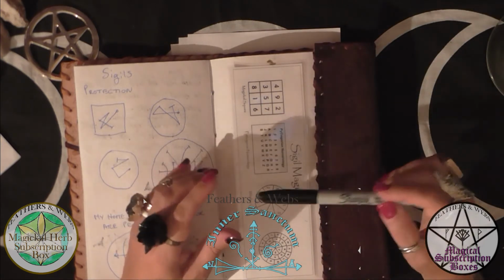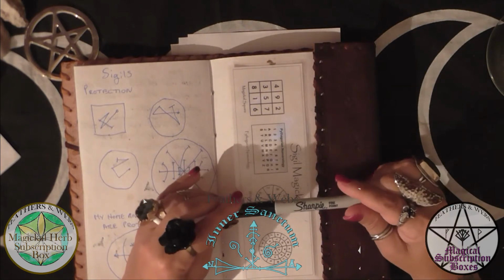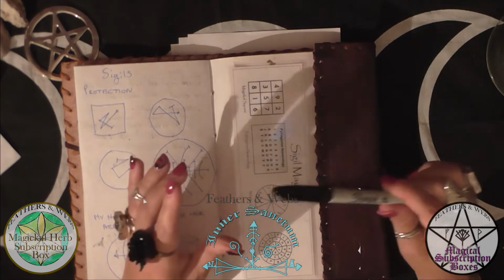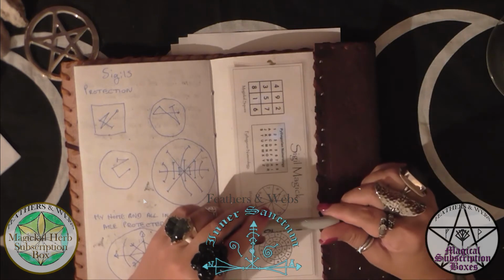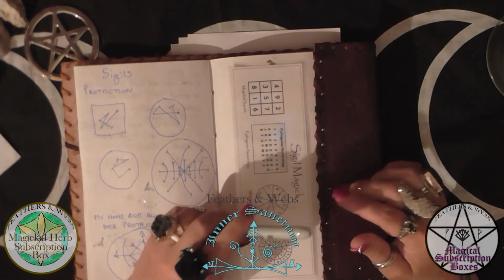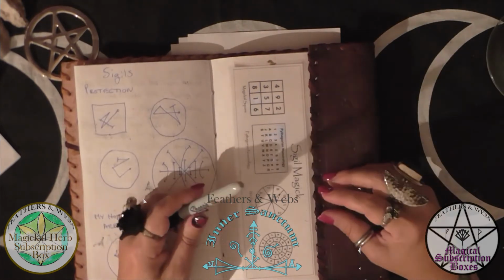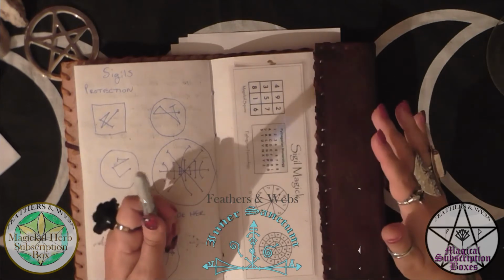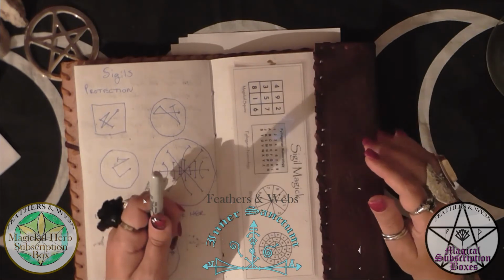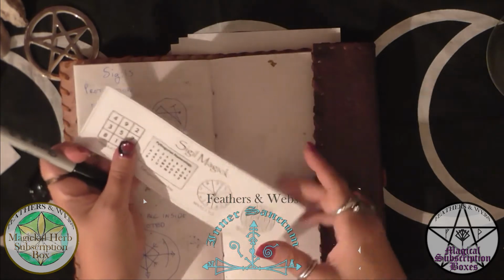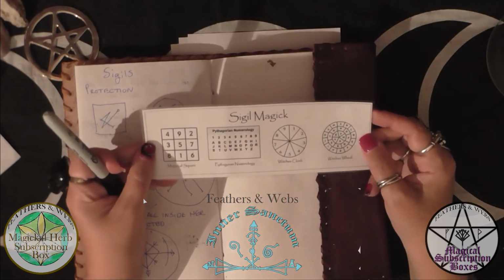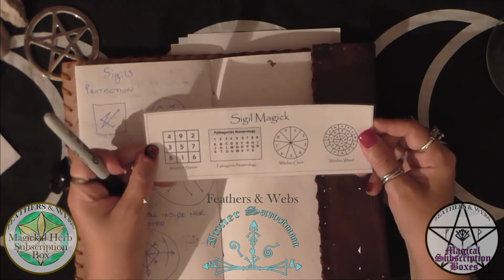So what I'd like to do with you today is we're going to look at how we create them. There are lots of different ways of creating sigils, different thoughts on the processes as well. A couple of different tools. Darling husband has just created this as a little bookmark for me.